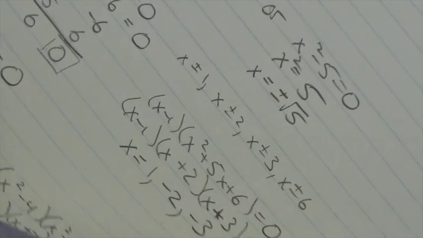Let's take a look at, let's say, one more question here. It's maybe just a tad more difficult than that one. Sorry, which letter did I get to there? I can't remember. E, F, G. Okay.